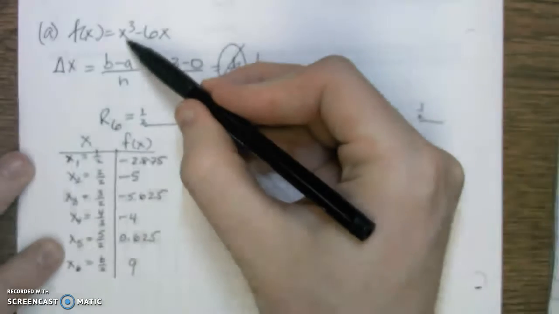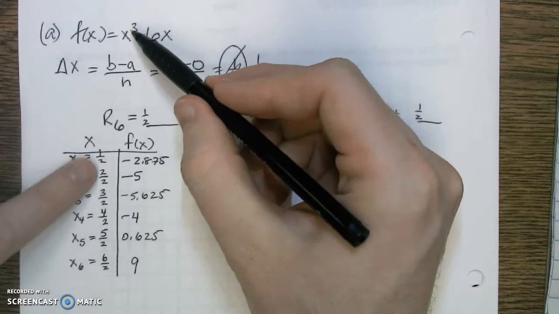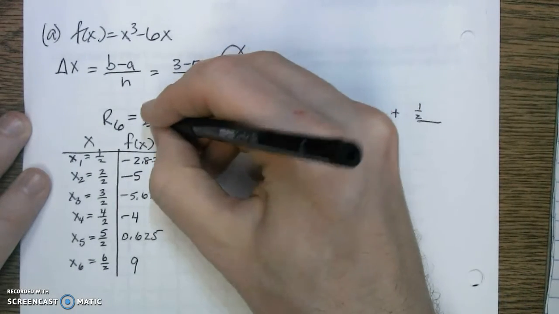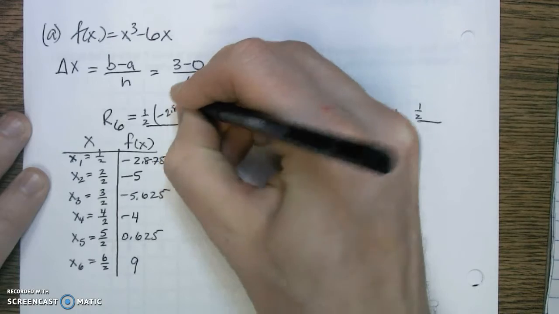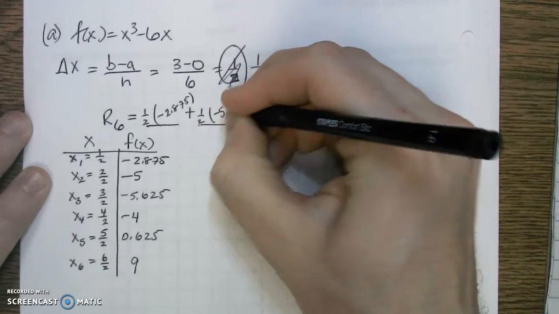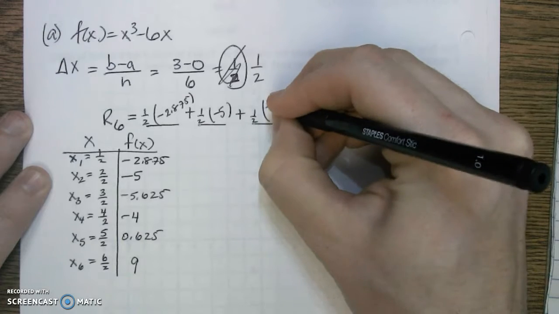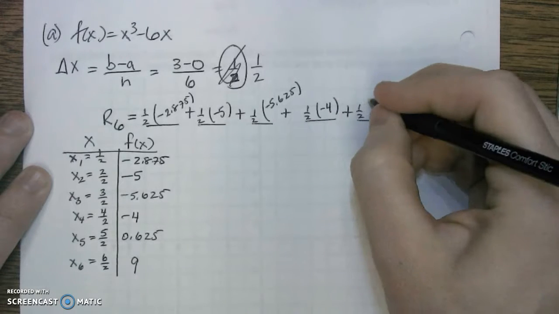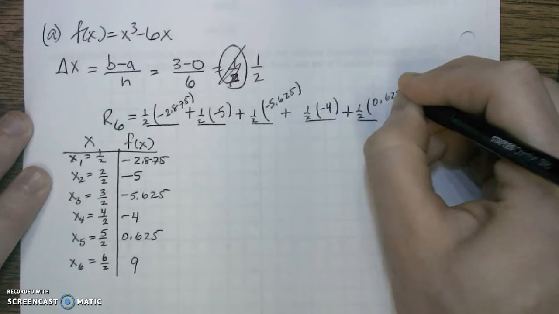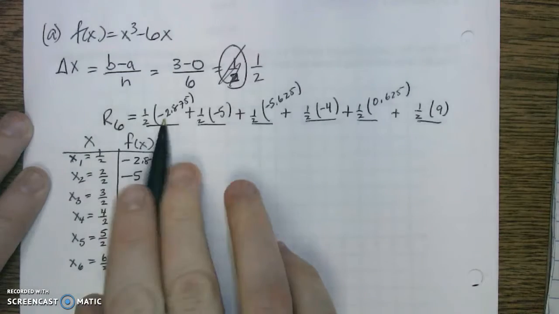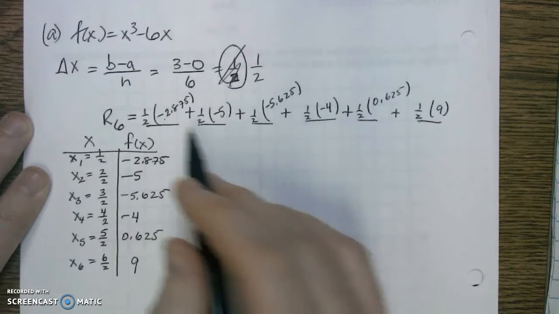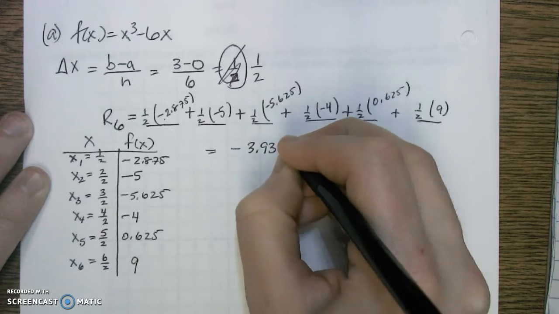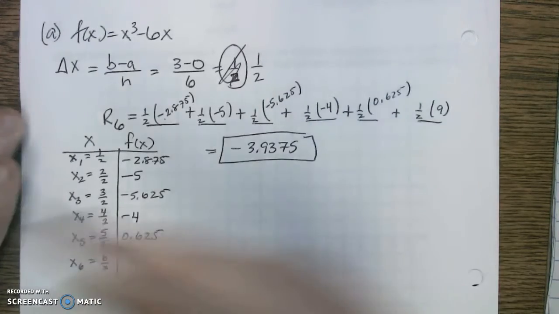And again, I'm plugging everything into this function. Each of these x's gets plugged into this function, and these are the heights. So my first rectangle went below the x-axis, and so did the second one, and so did the third one. I should have spaced these out better. And the fourth one, and then they started to go above the x-axis. And so if you multiply each of these together and then add up all the answers, you end up getting an area of negative 3.9375. So that is part A using 6 rectangles.